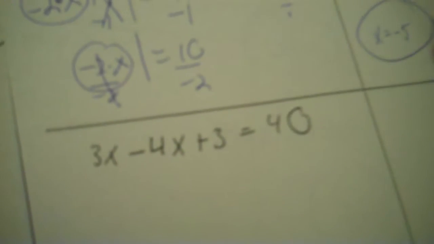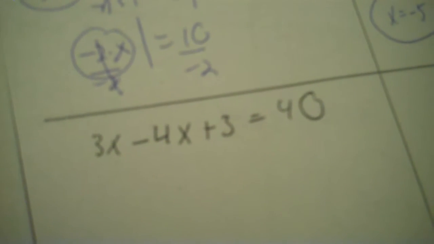Okay, last one. 3x minus 4x plus 3 equals 40. Now they're back to being on the same side of the equation. So same side, v, okay? Right there, be careful with your v. These are the x's. That doesn't have an x.